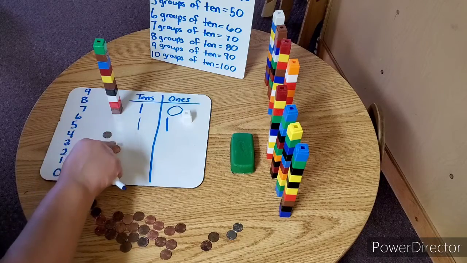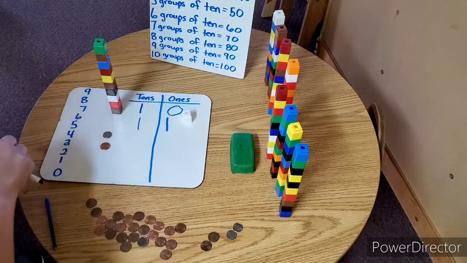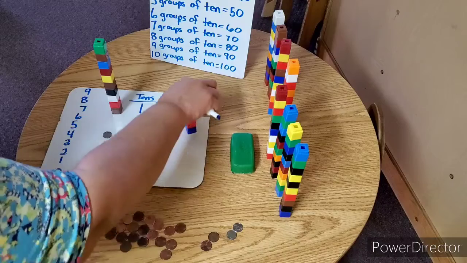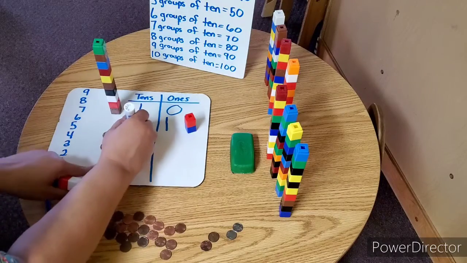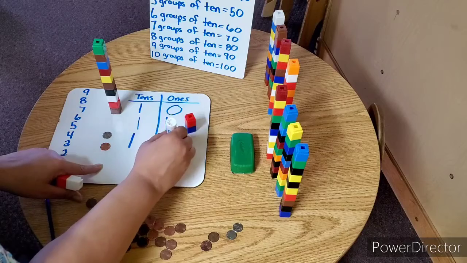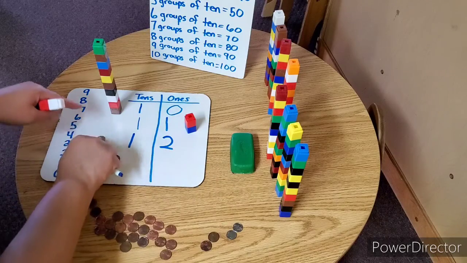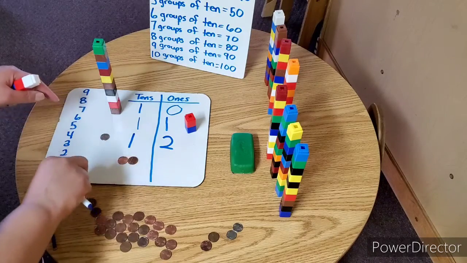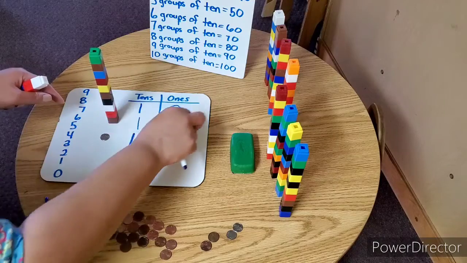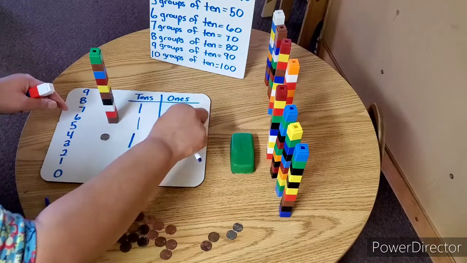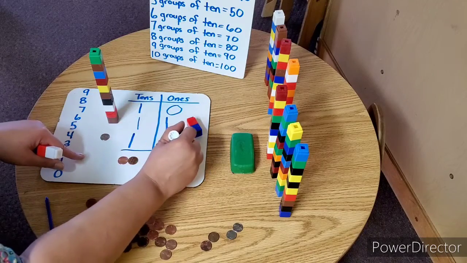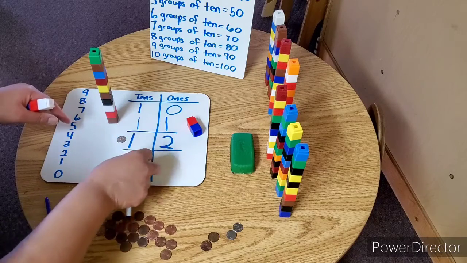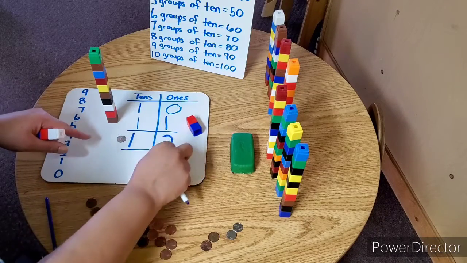What if I have 1 ten and 2 ones? So you need 1 dime because you have one group of 10, but 2 ones, 2 pennies. How many do I have? 10, 11, 12. The number 12. So one group of 10 and 2 ones give me 12.